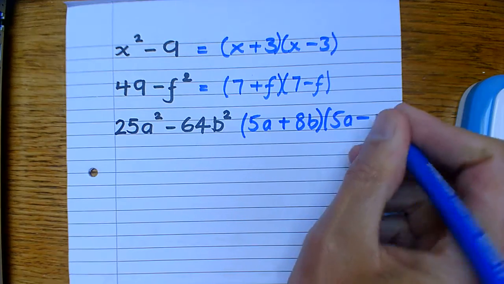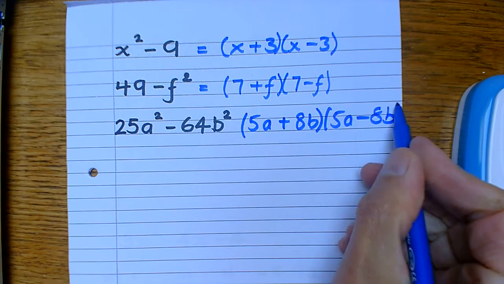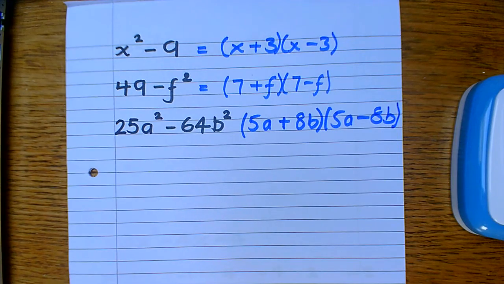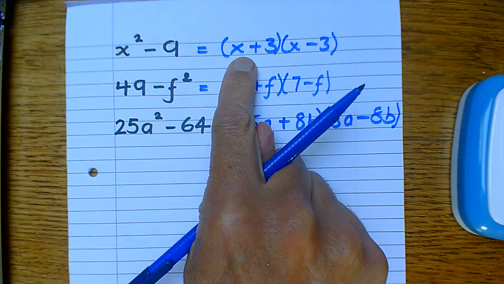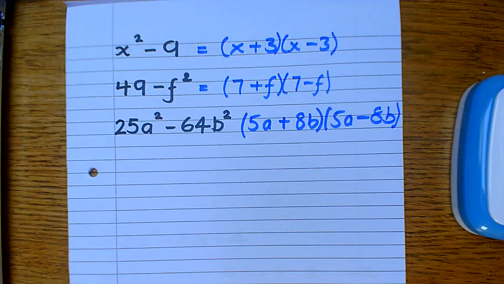5a minus 8b. It's probably worth saying at this point too, when we're factorising, we're multiplying. So if you had put x minus 3 times x plus 3, that would be equally good. That would be fine.